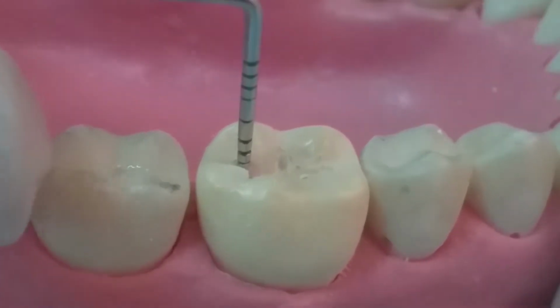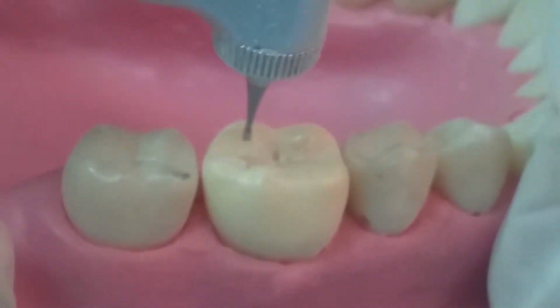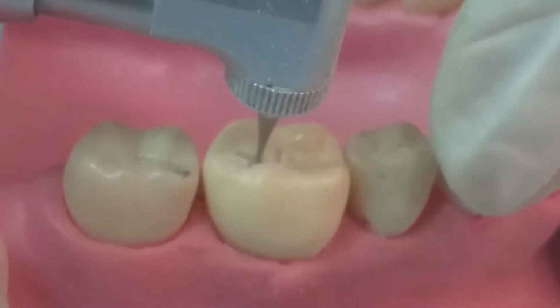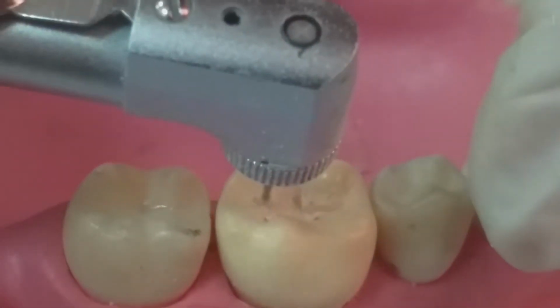And here we are seeing the grade. It's just the right one, 1.5 millimeter. We are just widening the cavity, not increasing the depth here.